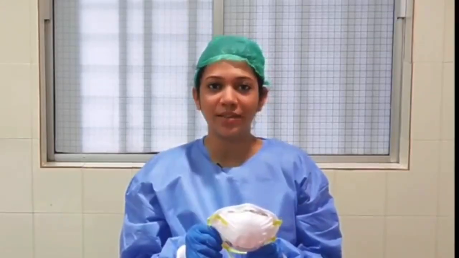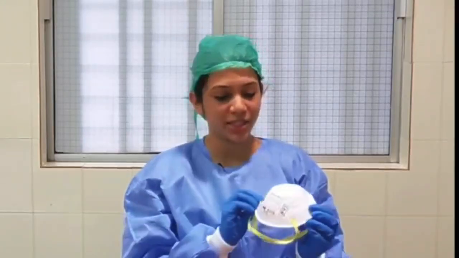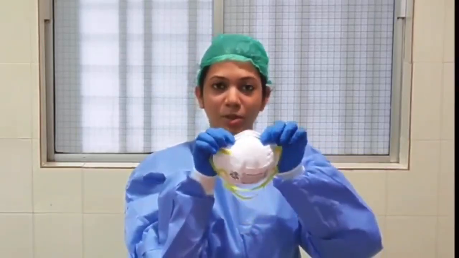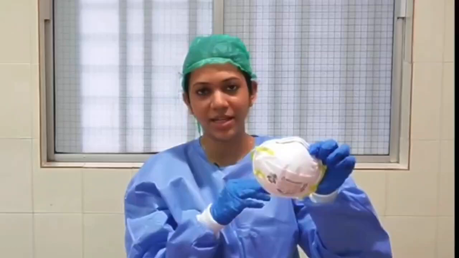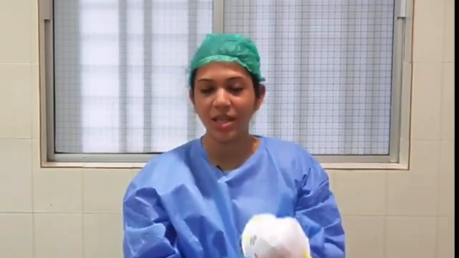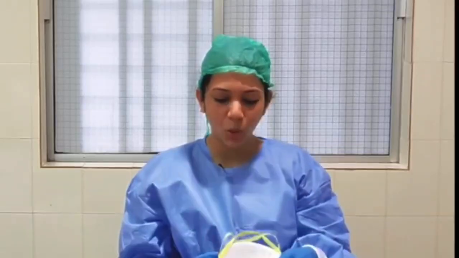Okay, so how to wear this mask? Before wearing this mask, check the parts of the mask, whether there is a metallic clip and it should come on the top, whether the bands are correct, and check if it has any damage. Then before using the mask, wash your hands properly or use an alcohol-based solution to clean your hands, and then hold the mask.